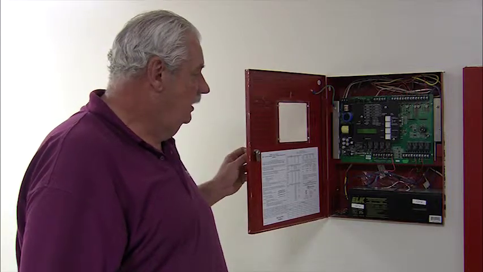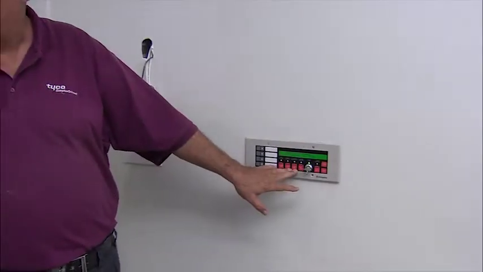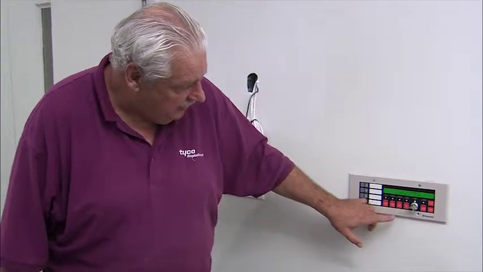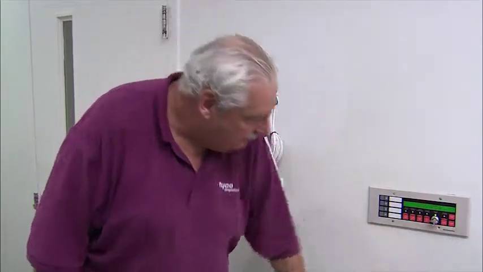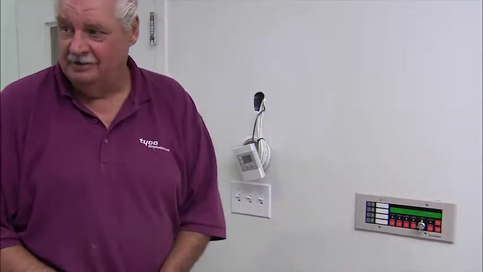Alrighty, that's it on this one. And this panel is going to do the same thing, report the same way to the other panel. It's the same faceplate as the other panel: trouble acknowledge, supervisory acknowledge, alarm acknowledge, system reset, and alarm silence. We don't want to touch alarm silence until the fire department gets here. Let them deal with that.